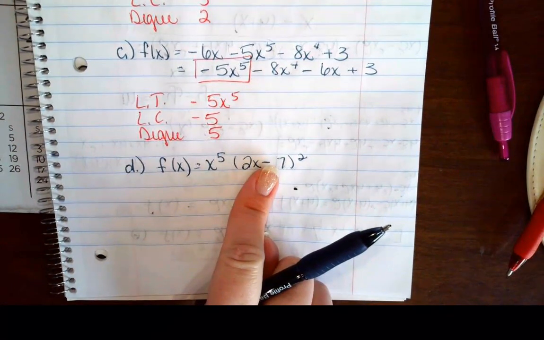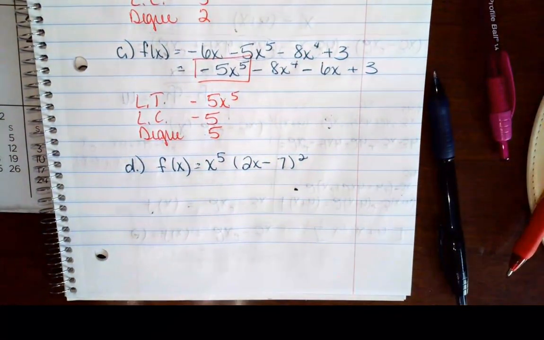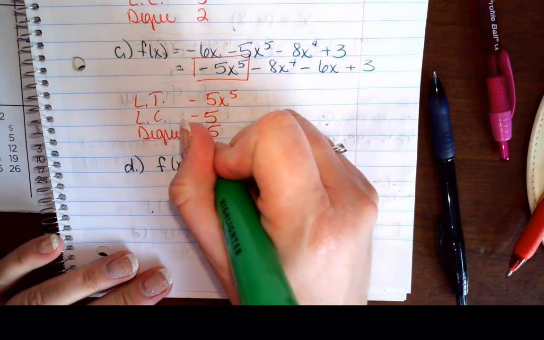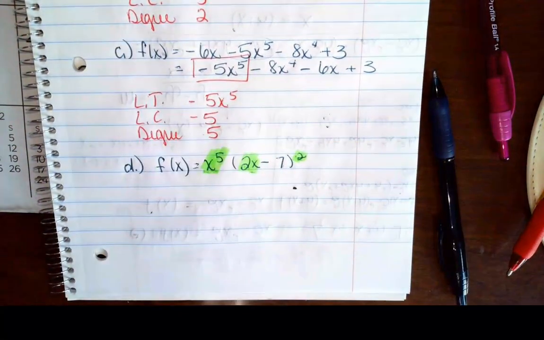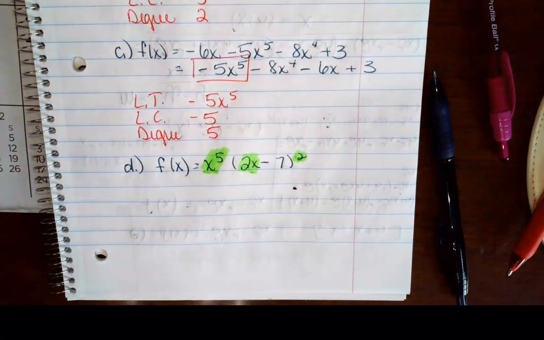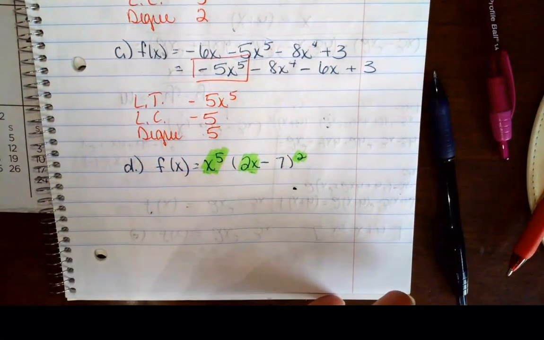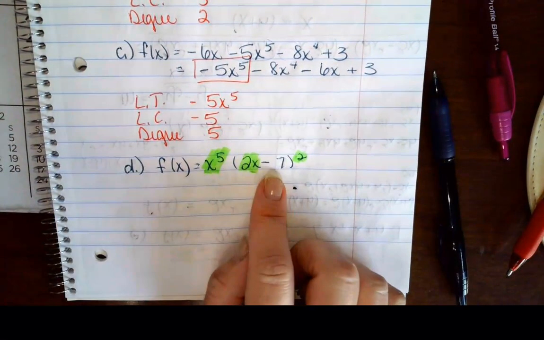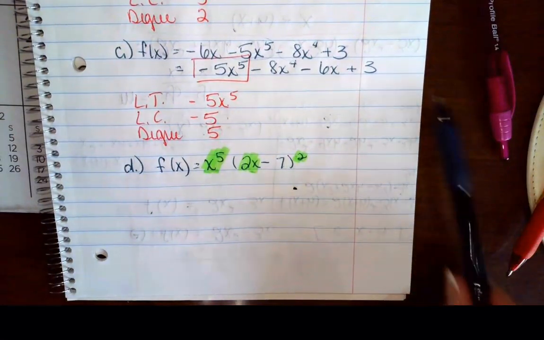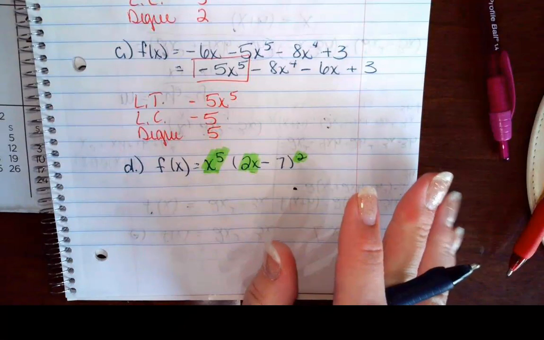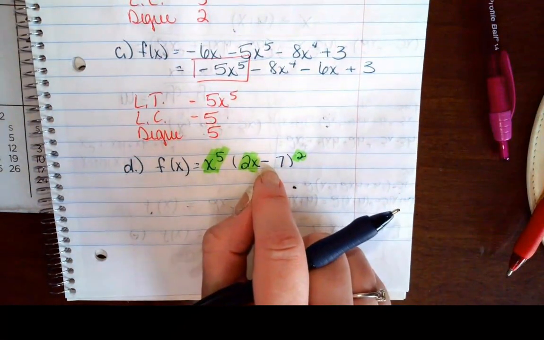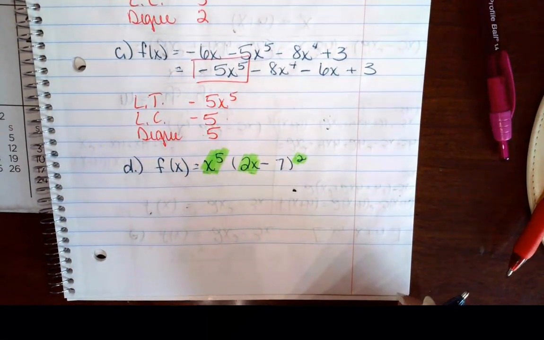So I'm going to do a little bit of work in my head, and what I'm going to notice is that I already have an x to the 5th, and I'm going to be multiplying that times a 2x squared. Okay? So as I work this one, I really don't care for the purposes of this video about the negative 7. What I should do if I wanted to expand this into polynomial form is I would do 2x minus 7 times 2x minus 7, and then I would distribute that x to the 5th through.